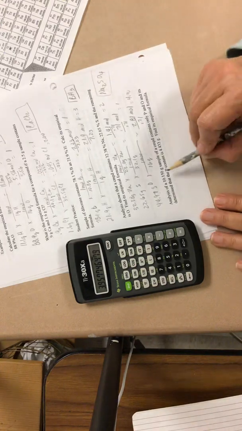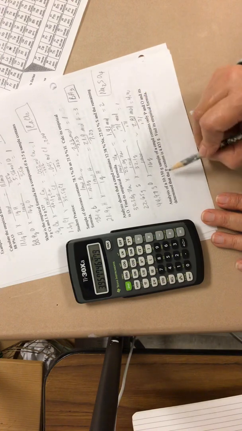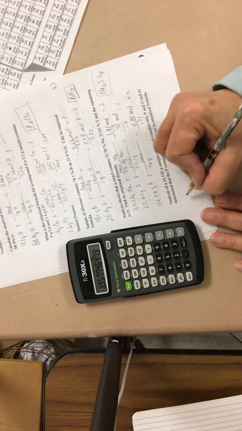Okay, next example. You have a 10.15 gram sample that has phosphorus and oxygen, and we know phosphorus is 4.433 grams.